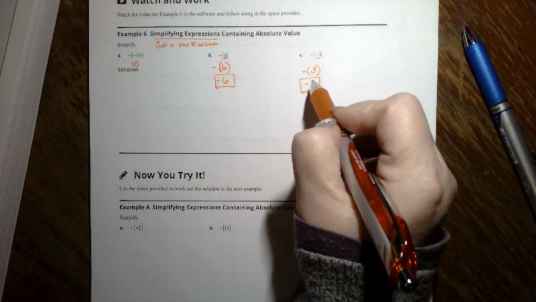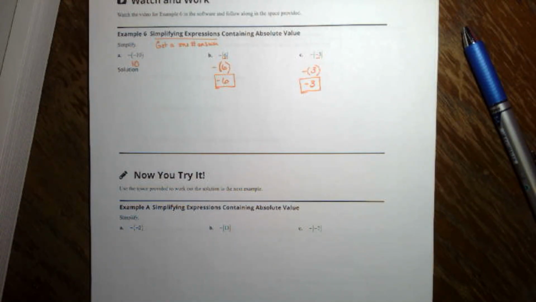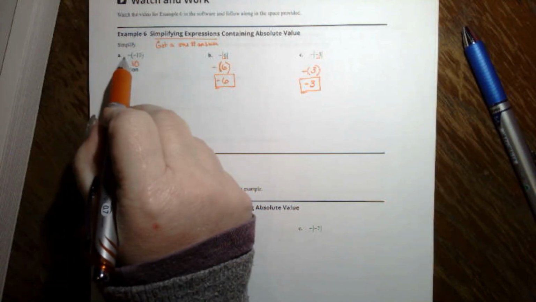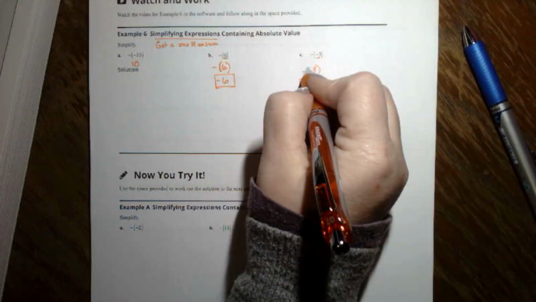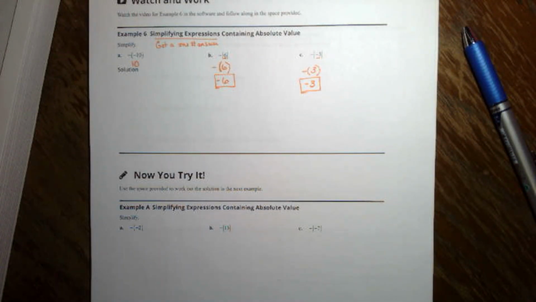Now, a lot of people are like, this looks like a minus sign to me. How do I know when it's a minus sign and when it's a negative sign? It's always going to look like a minus sign because there are typeset issues that books have. Books can't usually make a little teeny tiny negative up top like we can when we write. So books are going to always make it look like a minus sign.